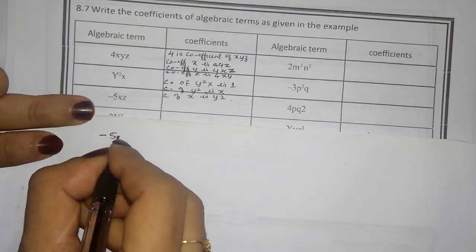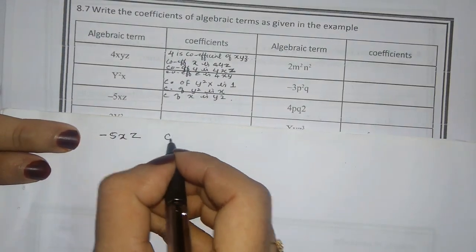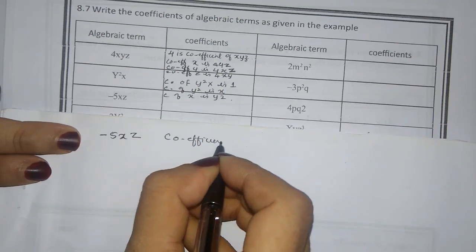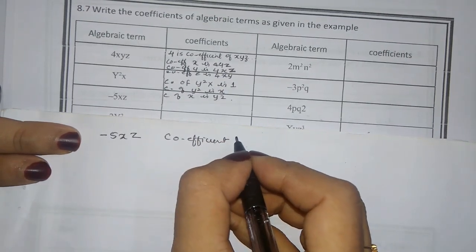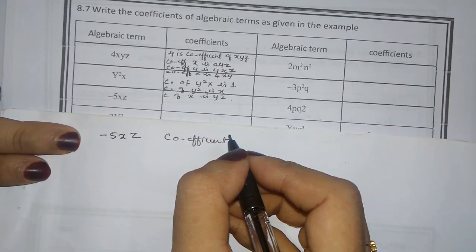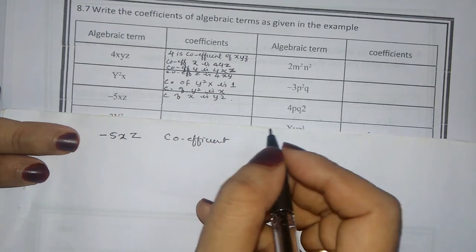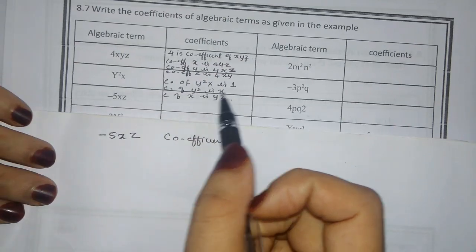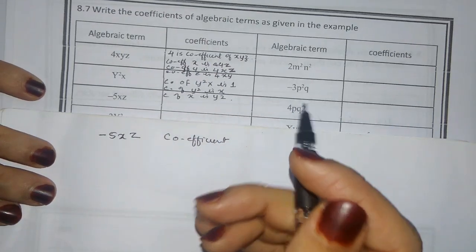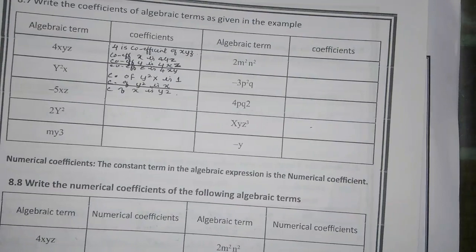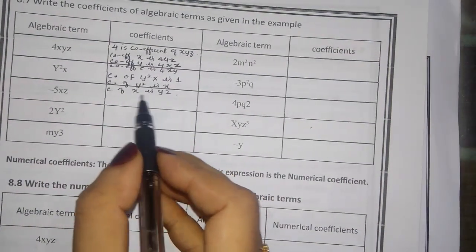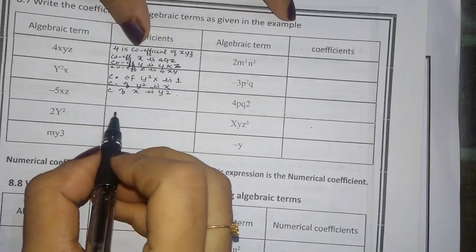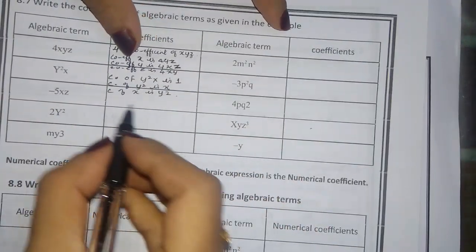Minus phi xz, okay. So coefficient of... In one paper, let me write and let me show you this problem so that you can clearly understand here. In this way we have to find, but it's a very small place here. Hope you all have understood what we have to do here.